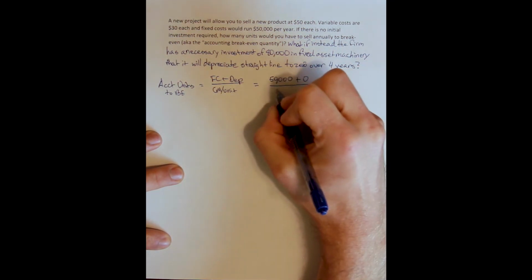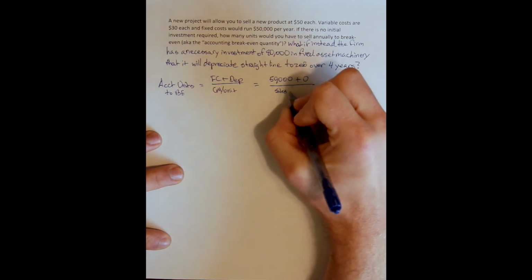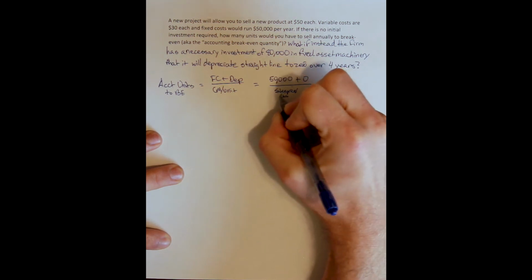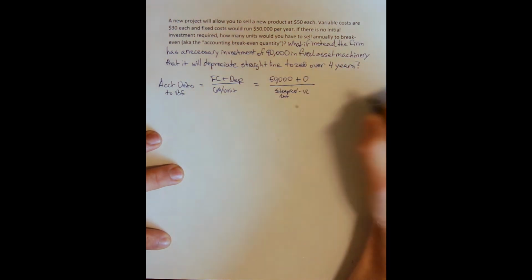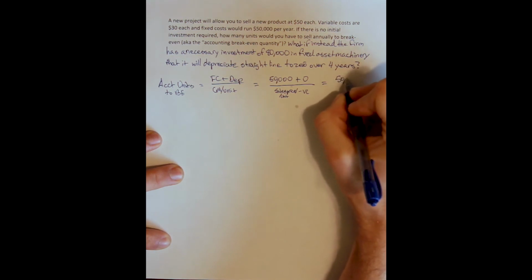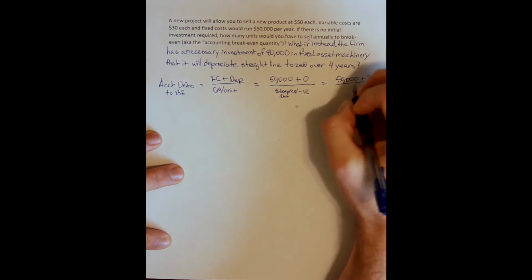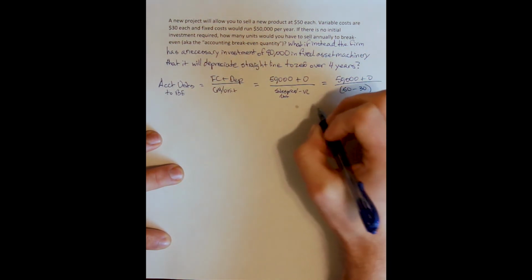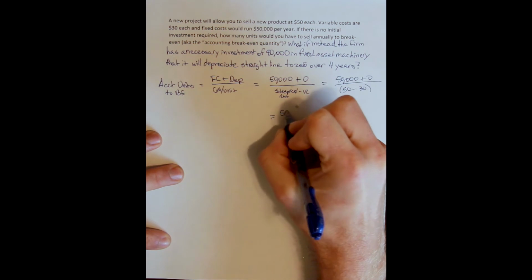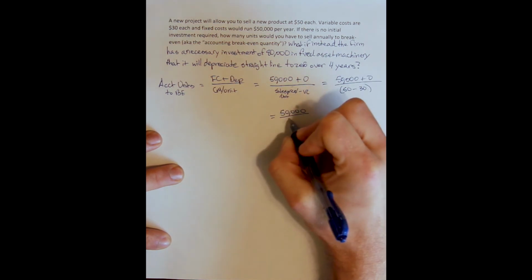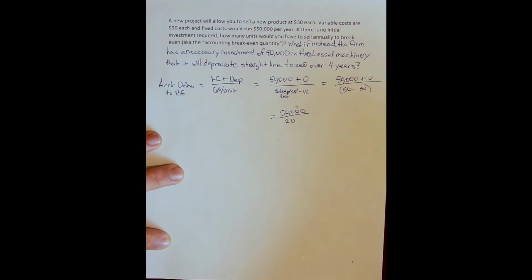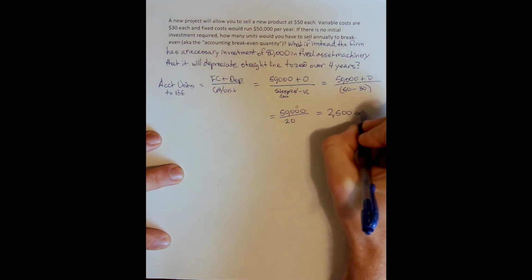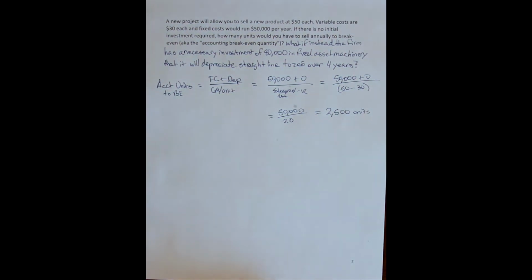Our contribution margin per unit is the sales price per unit minus the variable cost per unit. So 50,000 divided by $50 sales price minus $30 variable cost. This reduces to simply fixed cost divided by the contribution margin per unit, which is $20. And we see that we'd have to sell 2,500 units to break even on an accounting basis.